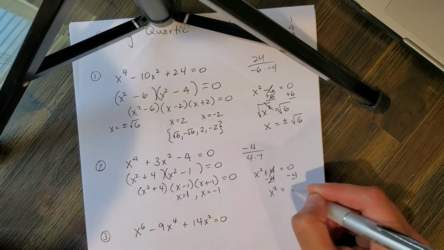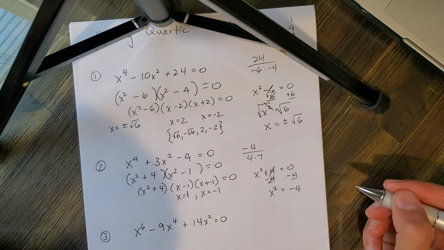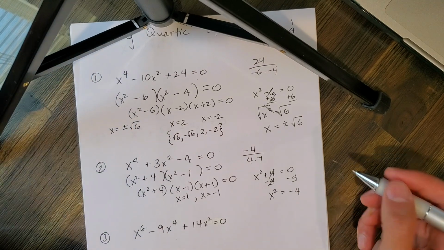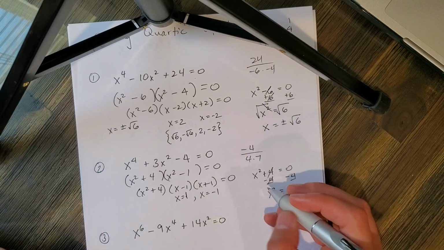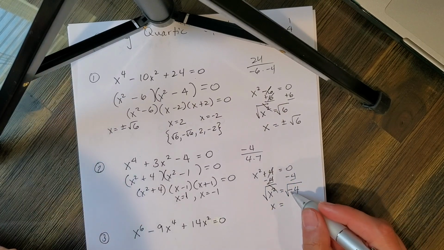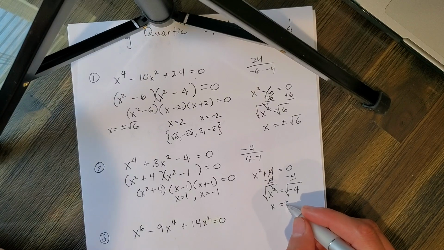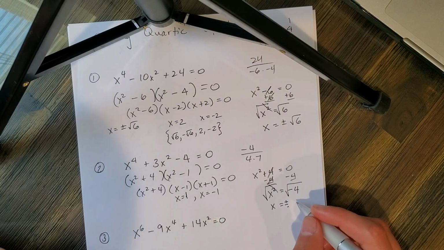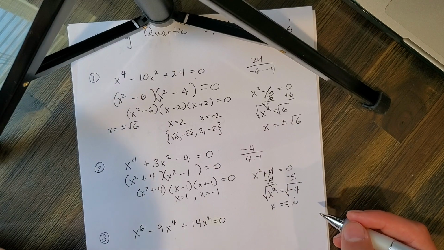I get x squared equals negative 4. Okay? So similar to the step that we did here, we're going to go ahead and square root both sides. But look here, we end up with a negative inside the radical. So this is going to be, don't forget your plus or minus, by the way. This is going to be an i, an imaginary answer.